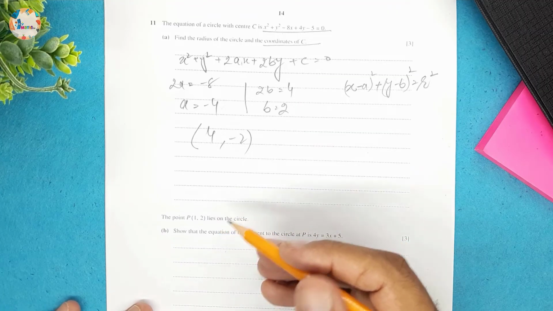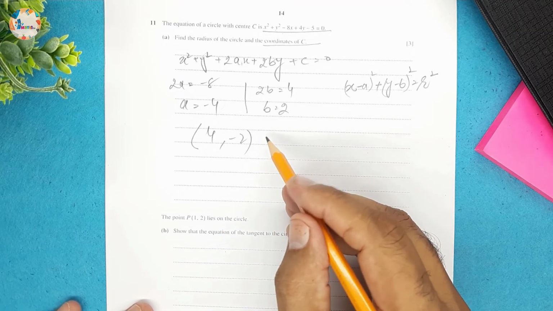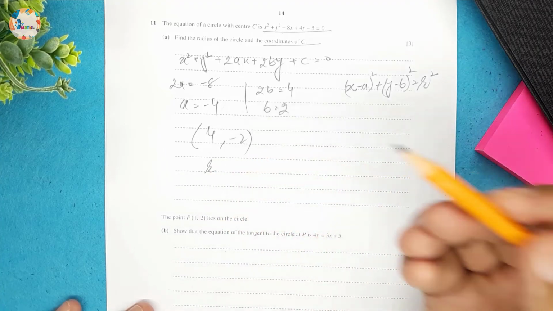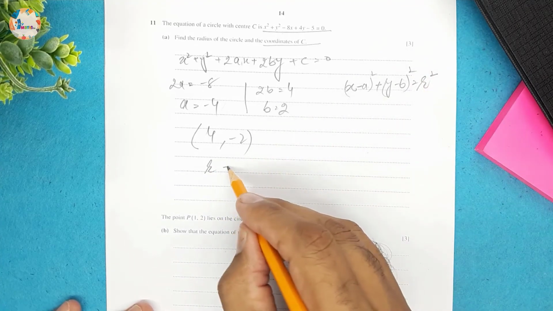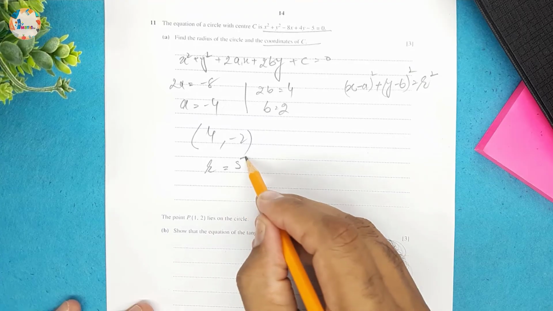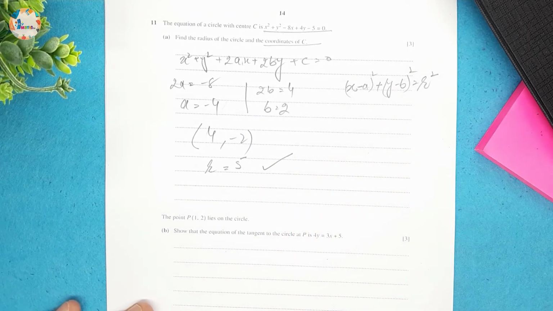Hopefully you got this. Then the radius is r squared, so in this case this will be equal to 5. So the radius will be 5 and the center will be this one.